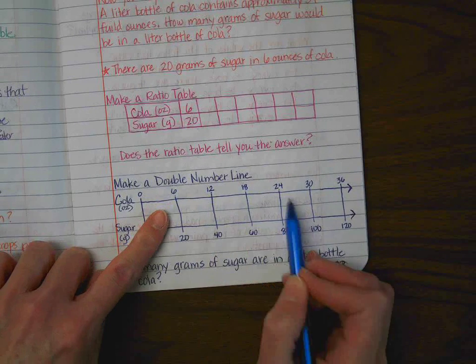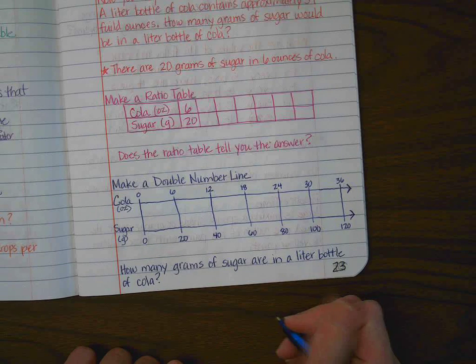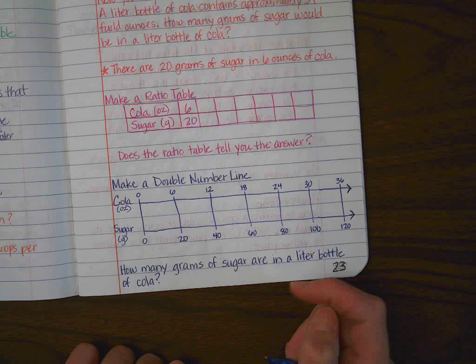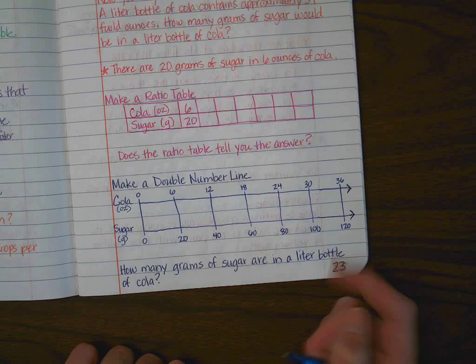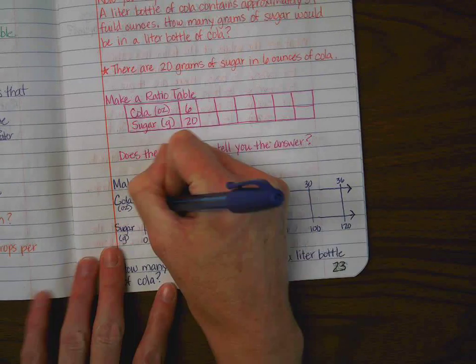So the thing that I would do to make it very simple for you is, could we find for 1? We know for 6 ounces, 12 ounces, 18 ounces, 24 ounces, 30 ounces, 36 ounces, but could we find for 1 ounce? Because if we find for 1 ounce, then all we have to do is multiply that by 34, and we will figure out what 34 is. Boys and girls, do you see how easy that is?